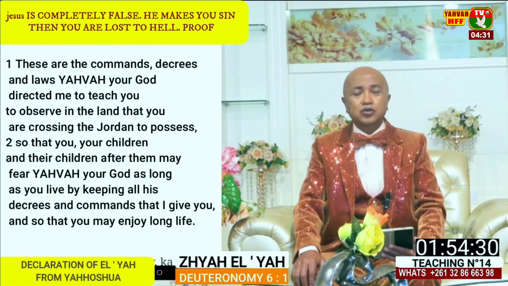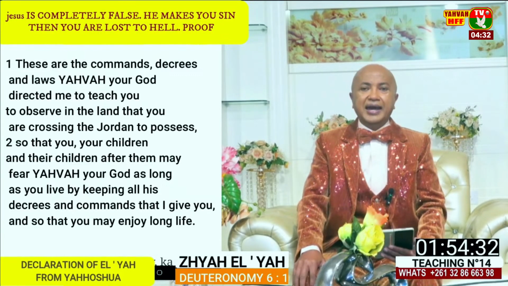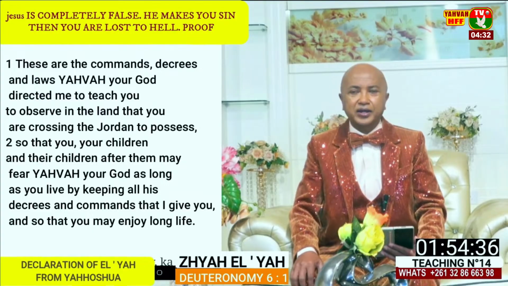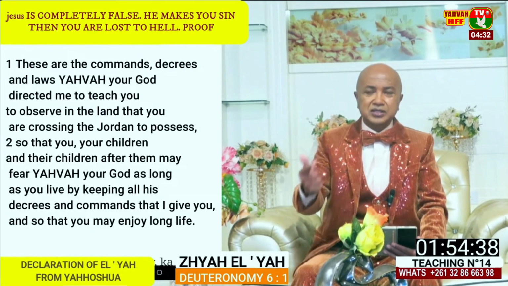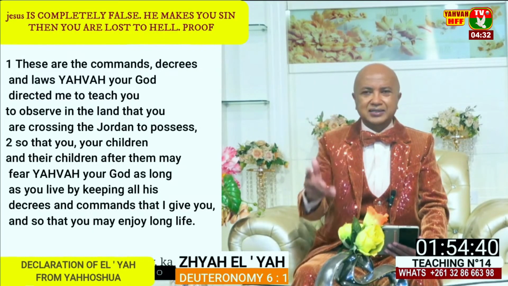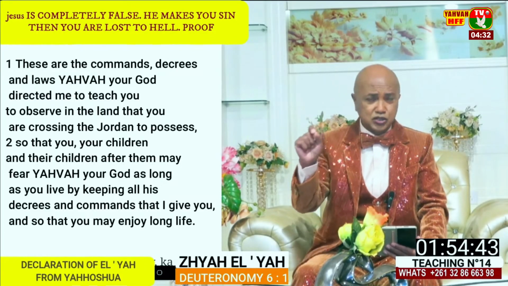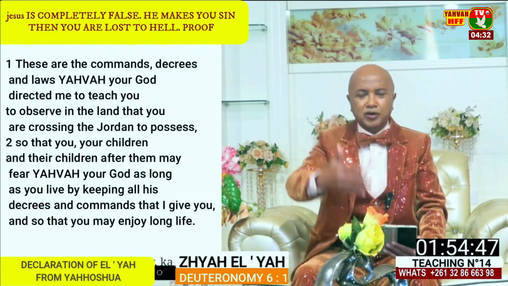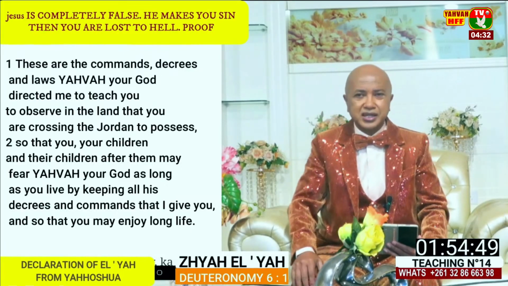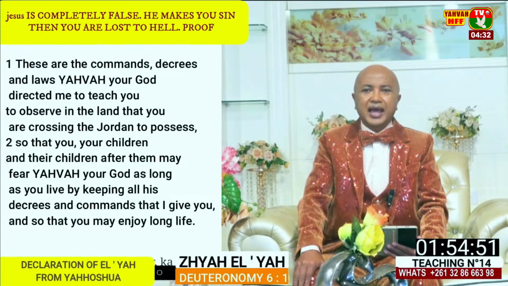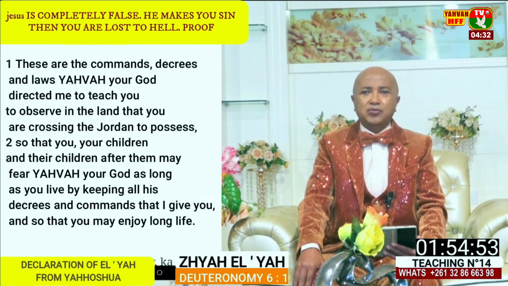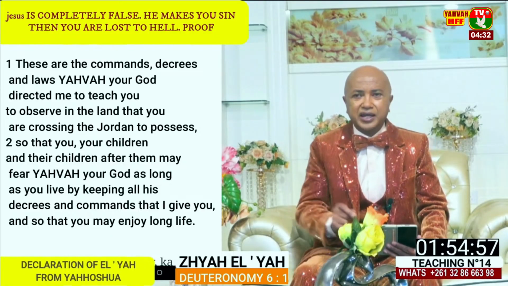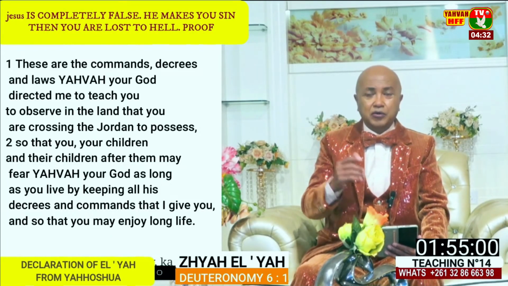Deuteronomy chapter 6 verse 1. These are the commands, decrees, and laws YAHVAH your God directed me to teach you. So the commands, decrees, and laws are the Ten Commandments and the laws. So there are 613 for those who have counted them. So 613 laws that God has given on Mount Sinai. Commands, decrees, and laws YAHVAH your God directed me to teach you.